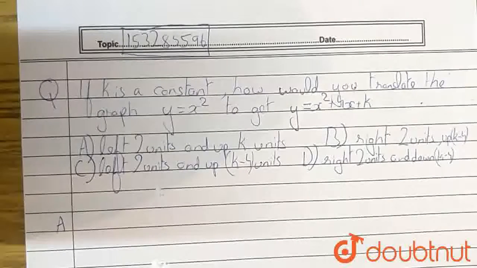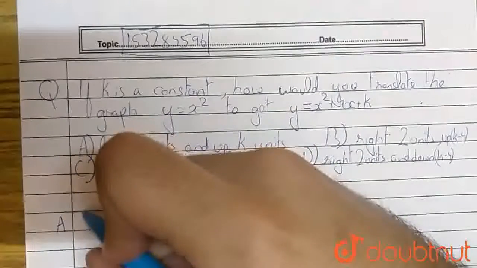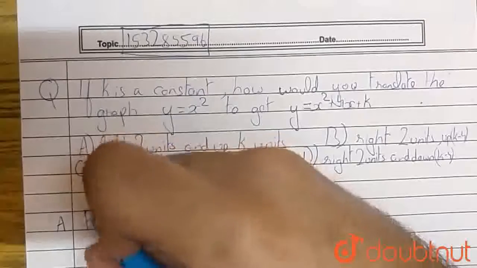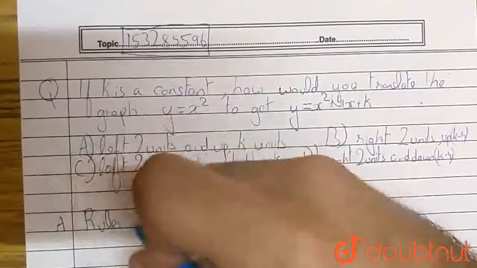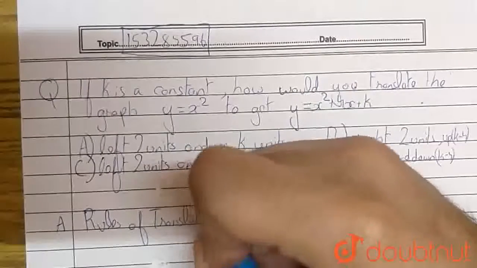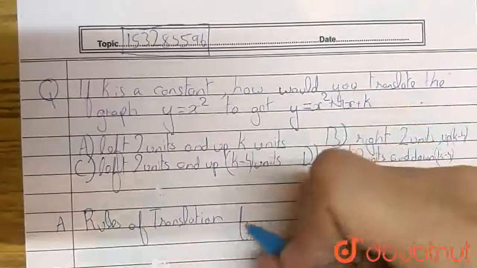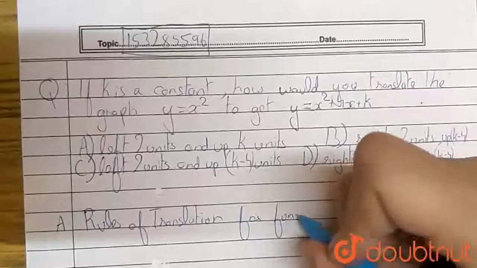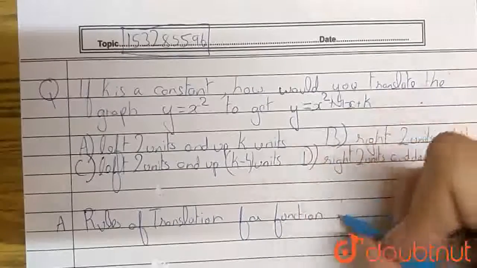So, before we go into solving these questions, let us just know the translation rules of translation for function f of x.